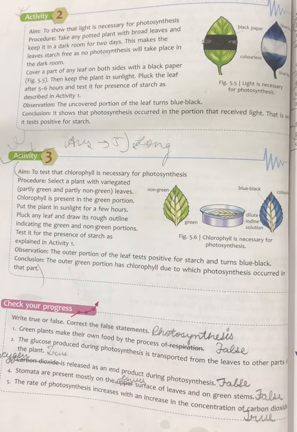So you will just pluck one leaf and draw its diagram on a page and mark which parts were green and which were non-green. And then you are going to perform the starch test on this leaf to detect the presence of starch.